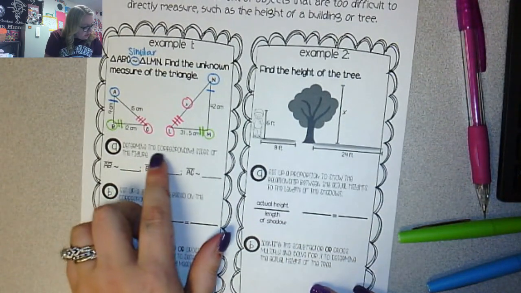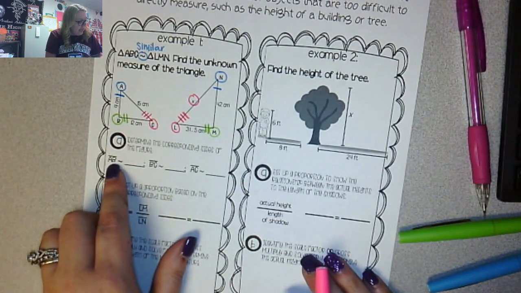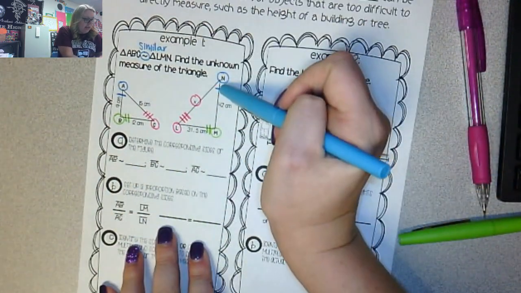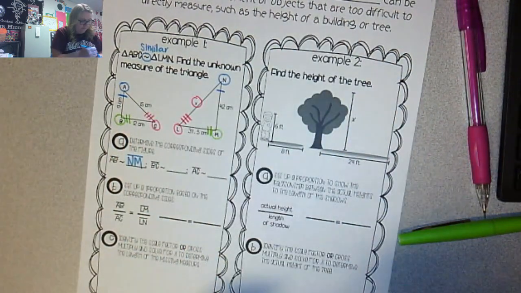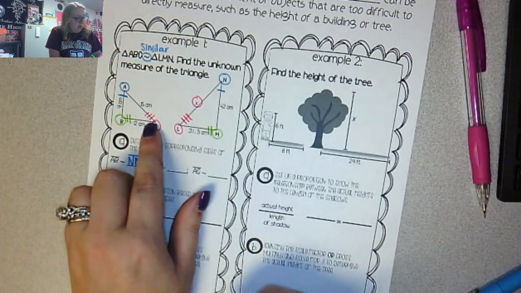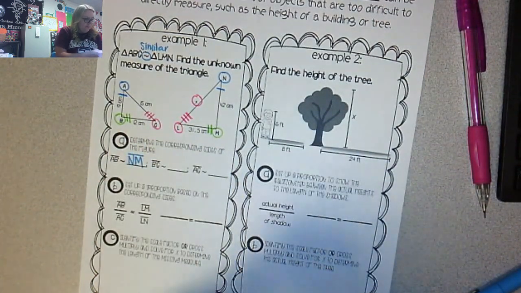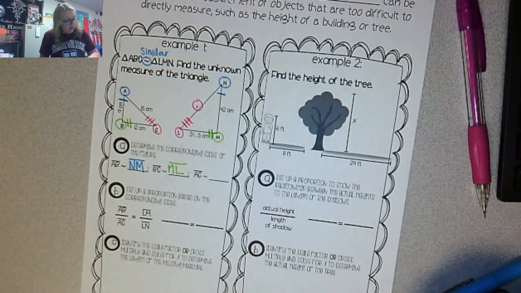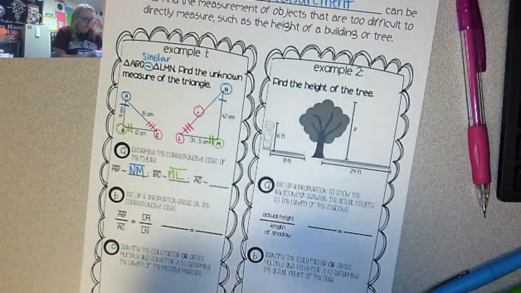A says determine the corresponding sides of the figure. Okay, so that's what we just did. So now we're going to lay it out. We're saying that our AB matches with our NM. So I have line NM. Next I have BC. So it's the bottom of the triangle. I'm going from the green circle to the pink circle. So it would be ML. So I have line ML. Next I have AC. So I'm going to have NL.